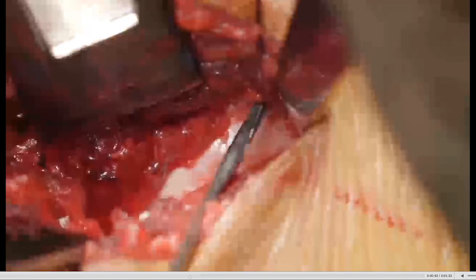And what we do is we open the capsule. As you take the hip through this range of motion, you can identify exactly where that impingement is coming from, which you could see there. Then I like to use a marking pen to mark out exactly where the CAM lesion, where the extent of this is. I use a curved osteotome to take away some of this and begin the recontouring.